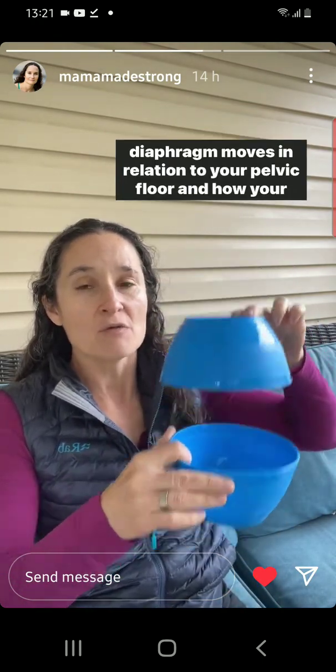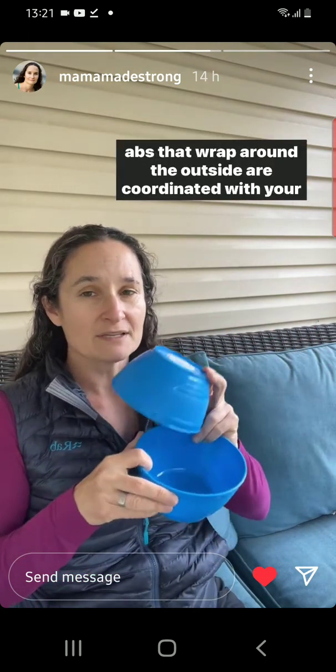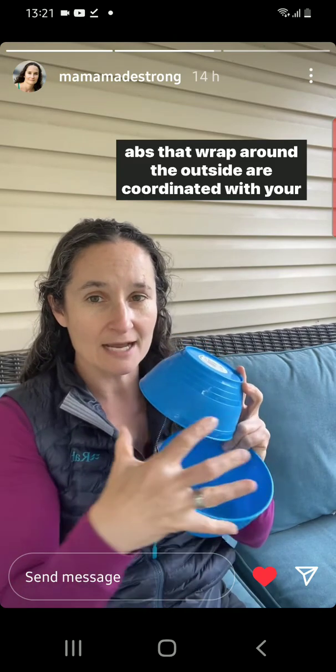And all of these are significant because they affect how your diaphragm moves in relation to your pelvic floor and how your abs that wrap around the outside are coordinated with your diaphragm and your pelvic floor.